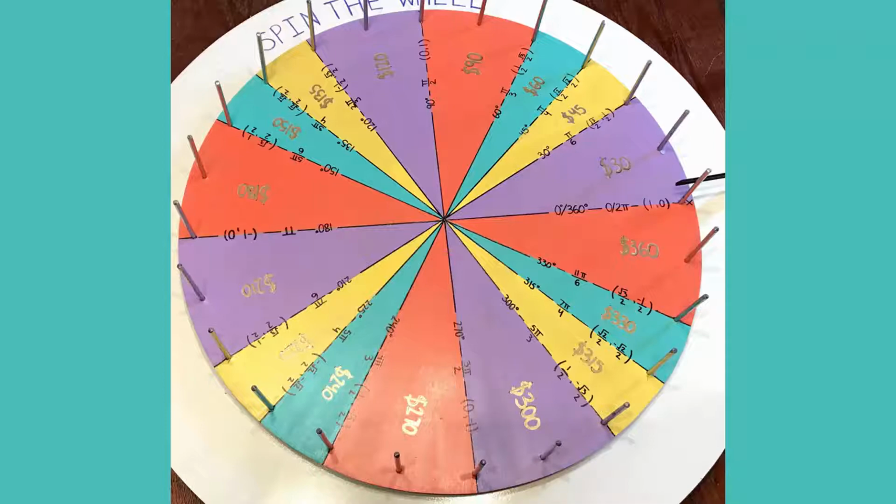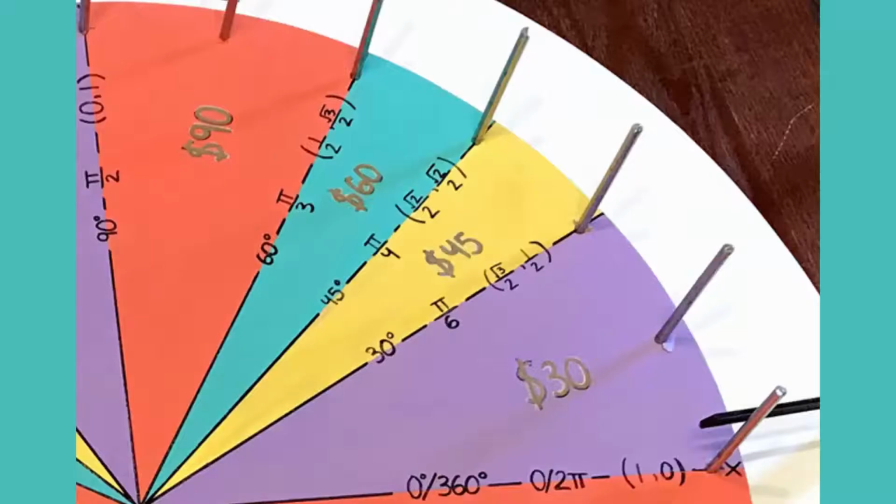There are 4 quadrants: 1, 2, 3, and 4. Here there are different positive and negative points. To remember which are positive, you can use "All Skip Trig Class." This means that all points are positive in quadrant 1, only sine is positive in 2, tangent in 3, and cosine in 4.